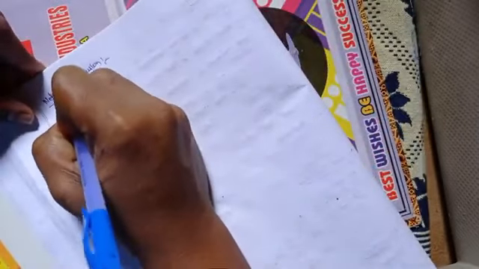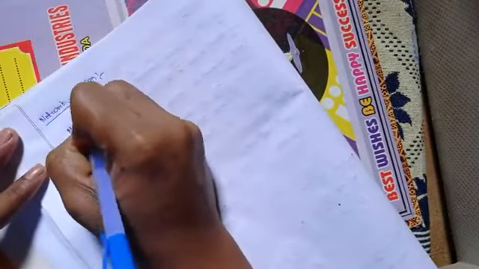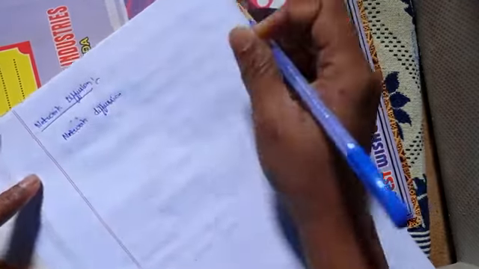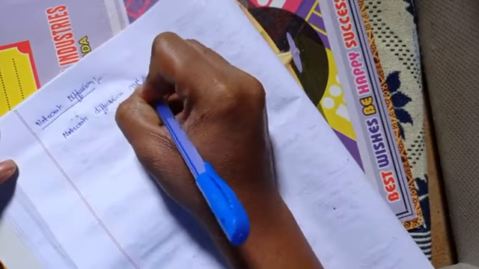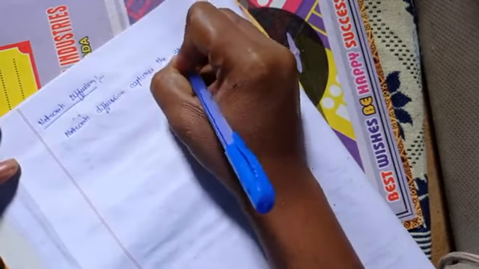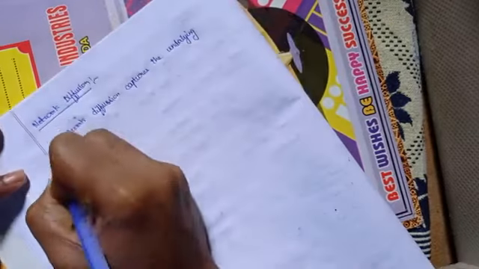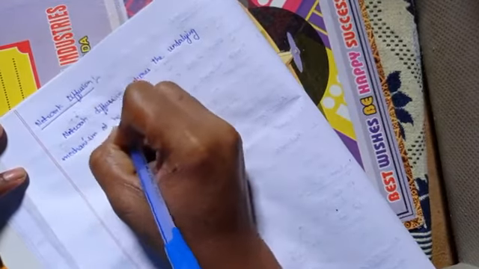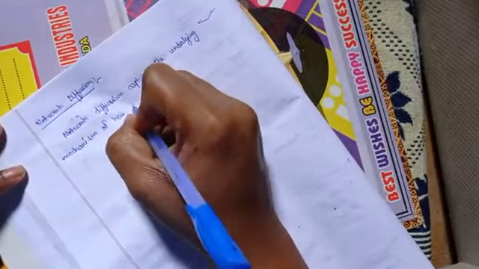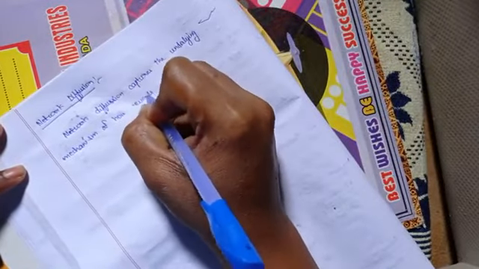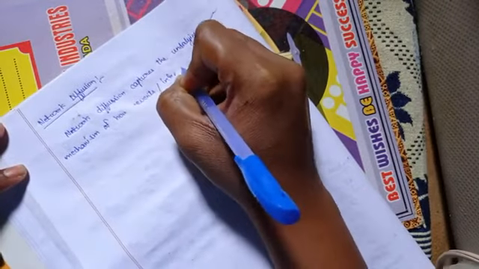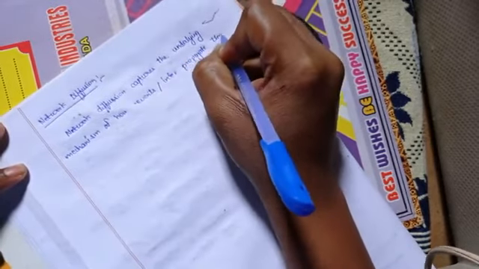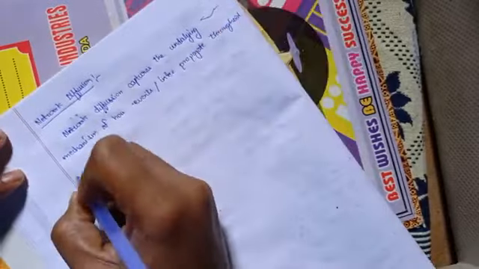So what is network diffusion? Network diffusion captures the underlying mechanism of how events or information propagate throughout the complex network.